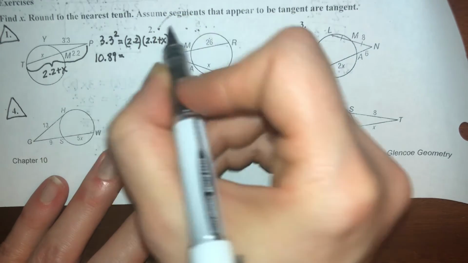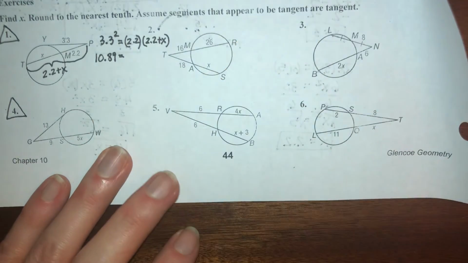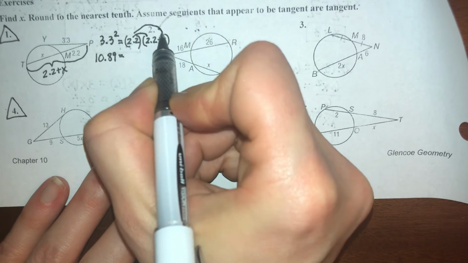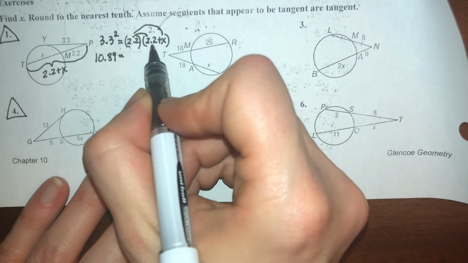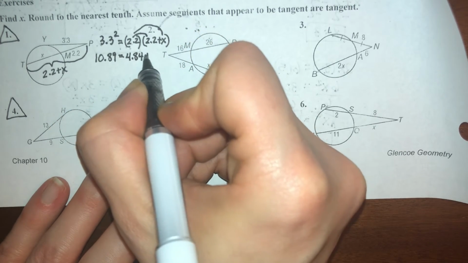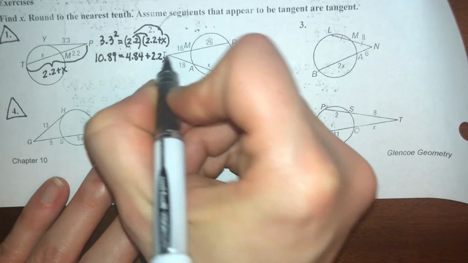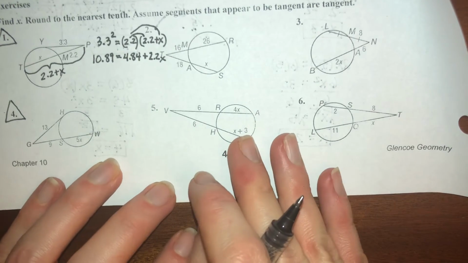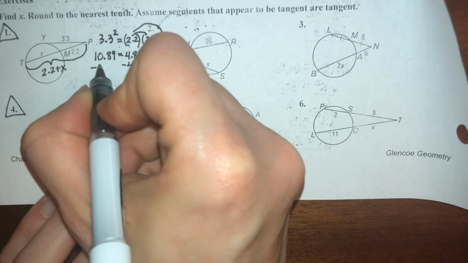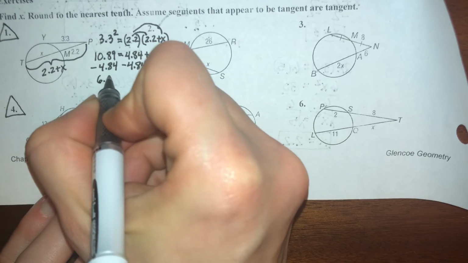It's 10.89. And then on the right side, we have a number times a sum. So that's going to have to be distributed. So we'll distribute multiplying 2.2 times 2.2, which gives us 4.84, and add that to 2.2 times x, 2.2x. Now we have to get the x by itself. So subtract 4.84 on both sides of the equation, and that gives us 6.05.